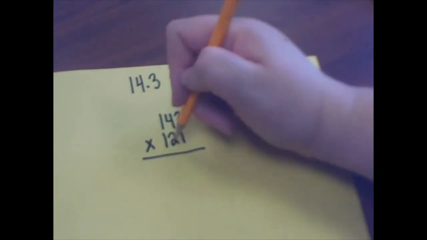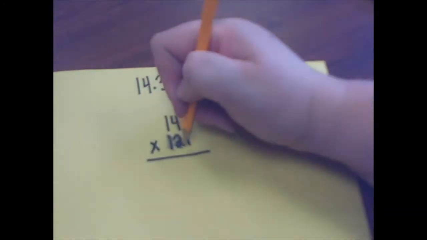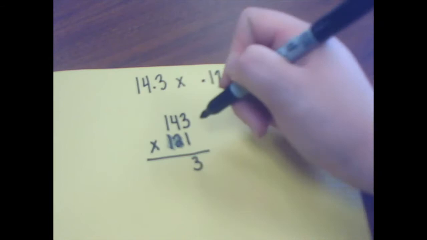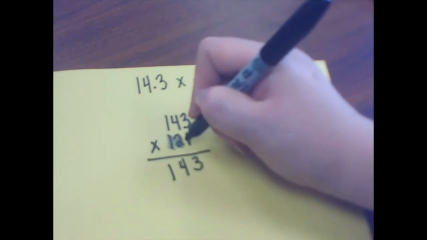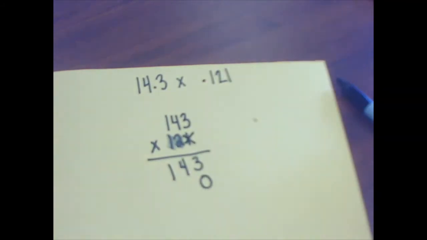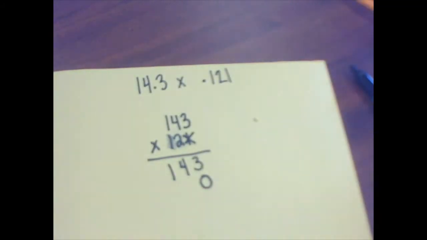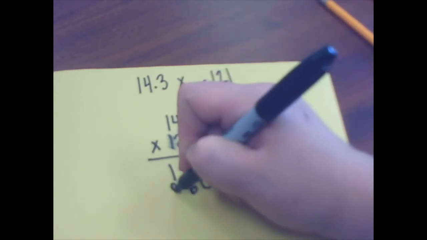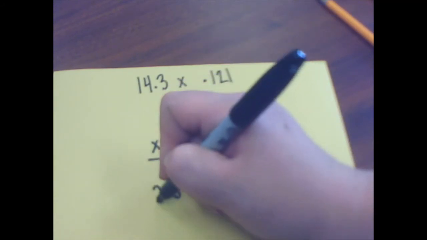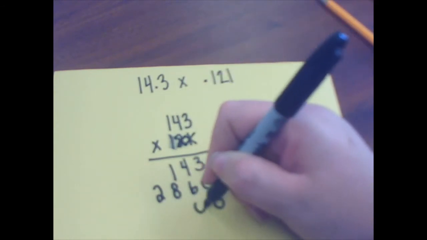Regular multiplication problem. I'm going to shade out this 2, and I'm going to shade out that 1. I am only focused on this one. 1 times 3 is 3. 1 times 4 is 4. 1 times 1 is 1. X's and O's. Now I can unshade my 2, and I'm only focused on that 2 now. 2 times 3 is 6. 2 times 4 is 8. 2 times 1 is 2. X's and O's. Double X's, double O's.